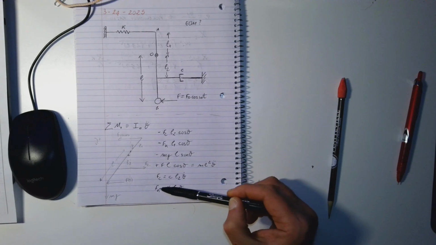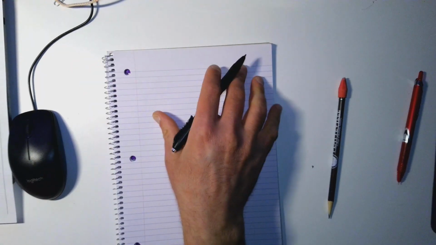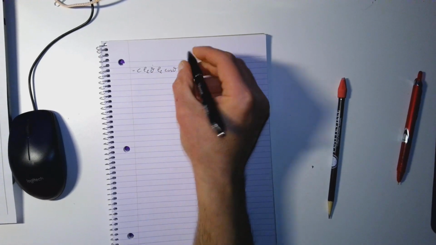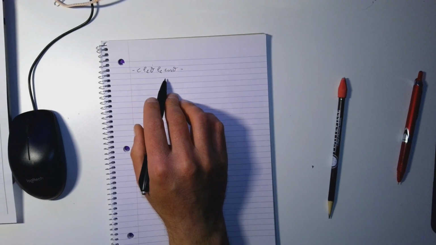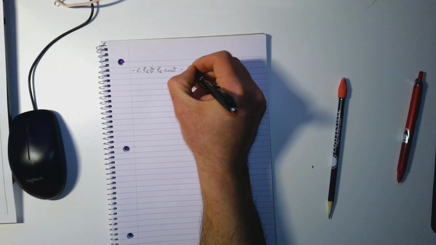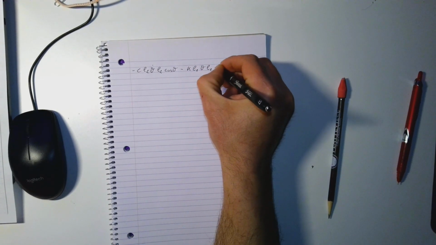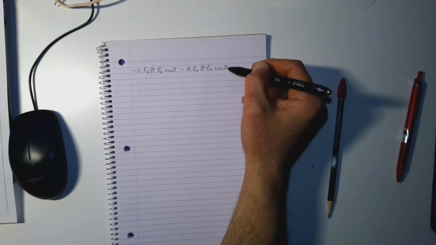So now that we have this Fc and Fk, we can plug them here and here. So we have negative c L2 theta dot times L2 cosine of theta. This is the moment from the force of the dashpot. Then we have negative k L1 theta L1 cosine of theta.